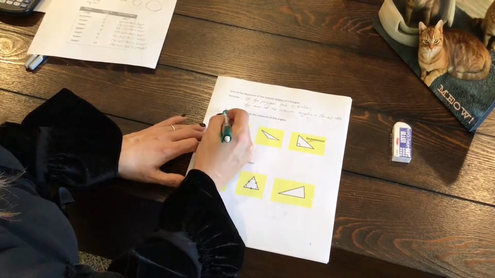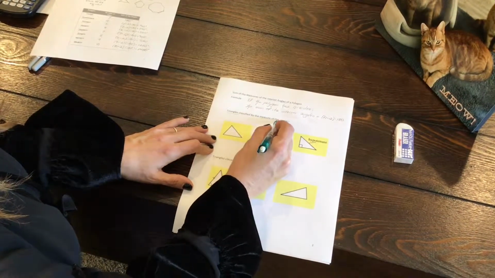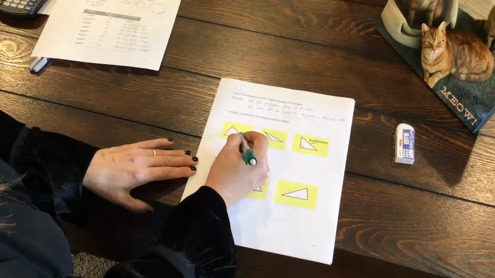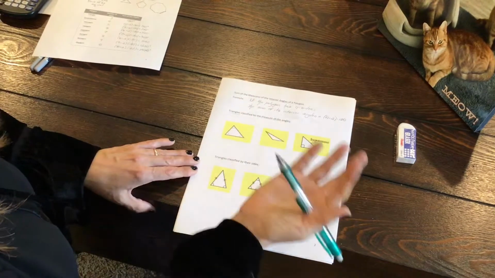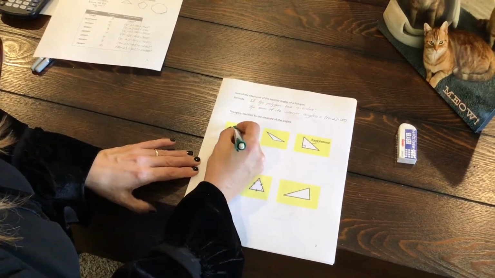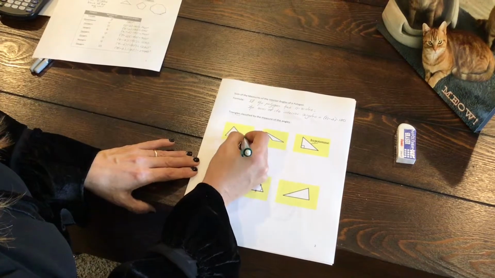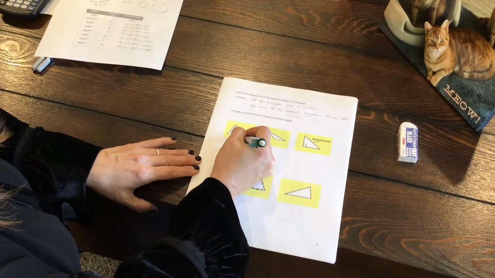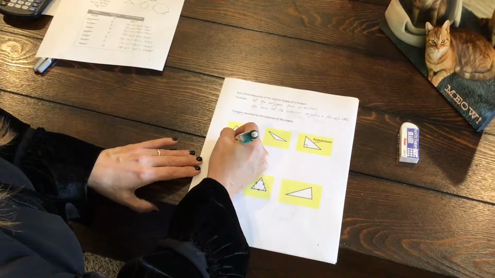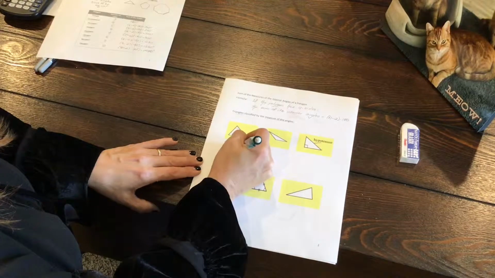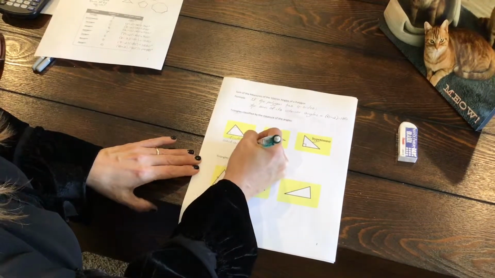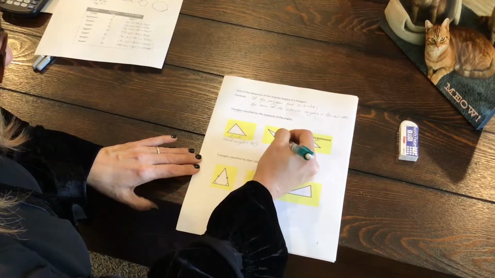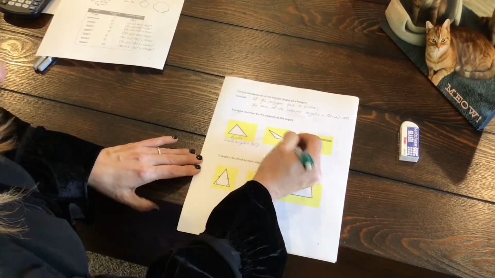The triangles are classified by the measure of the angles. If you have a triangle that has, of course, 3 angles, and all 3 of the angles are less than 90 degrees, this is an acute triangle. Acute: each angle is less than 90 degrees. This triangle again has 3 angles.